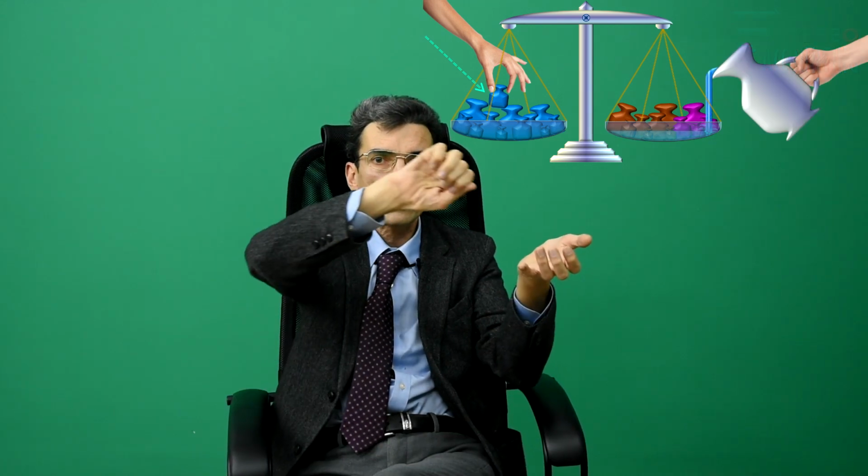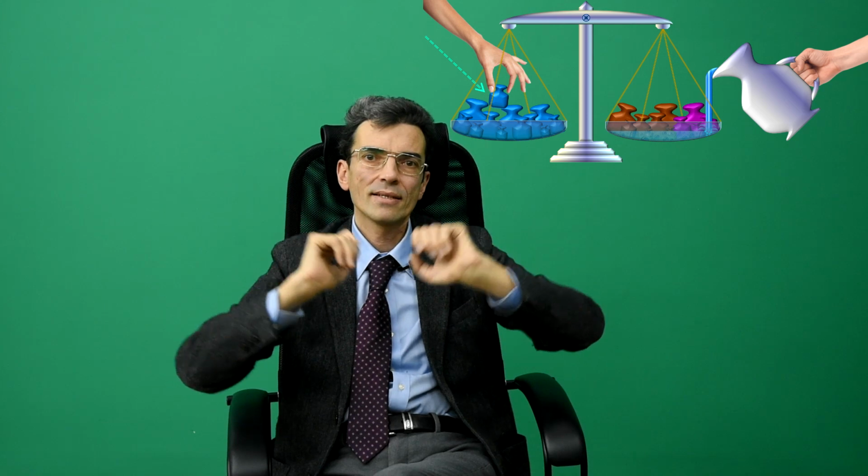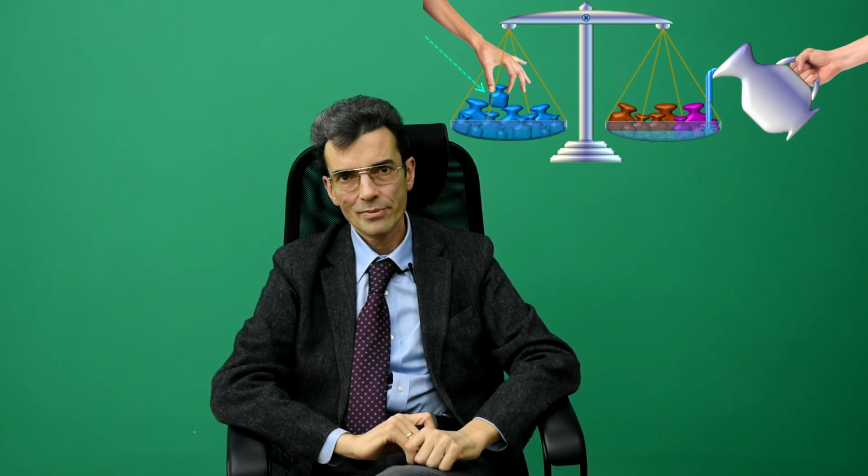Suppose a blue metal mass was added to the left pan. It could be counterbalanced by another equal metal mass, but instead we carefully pour some water of the equivalent weight into the right pan. The scales stay balanced. Yes, technically it's true.